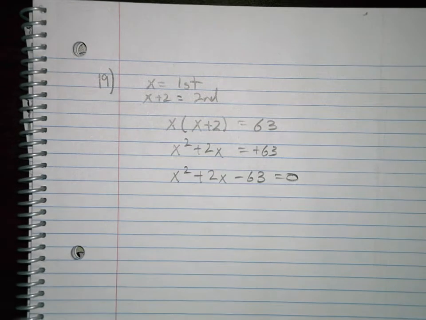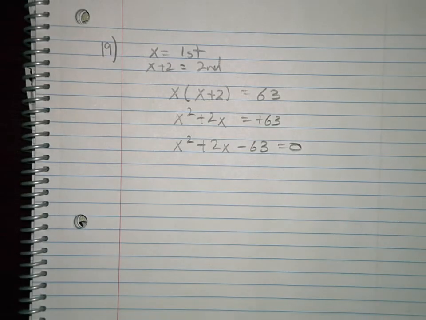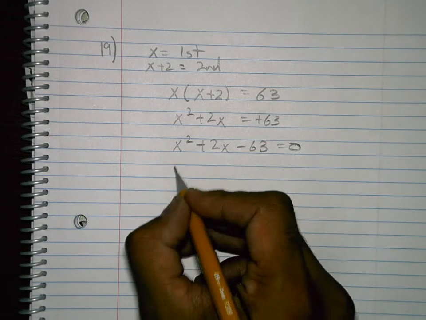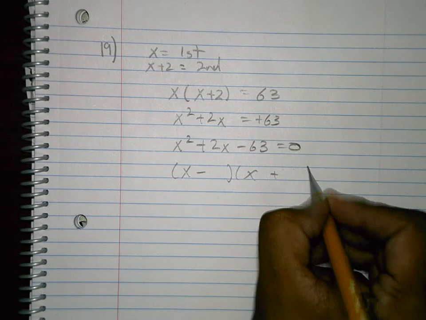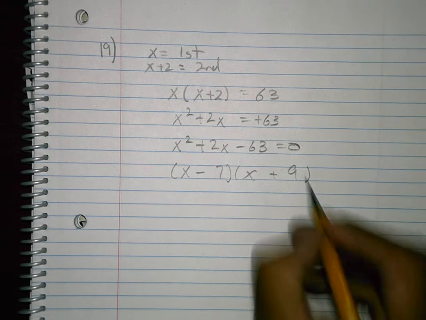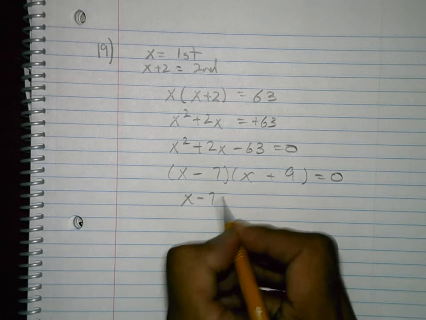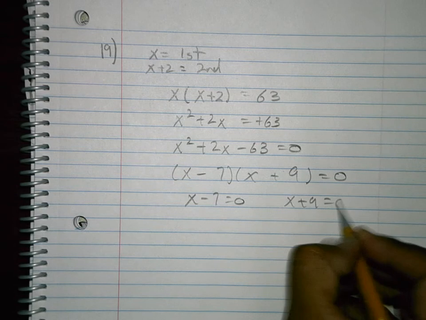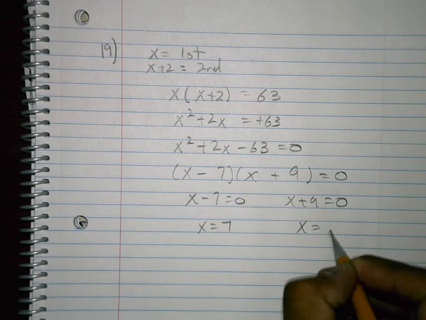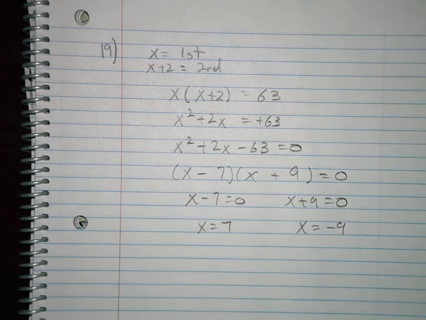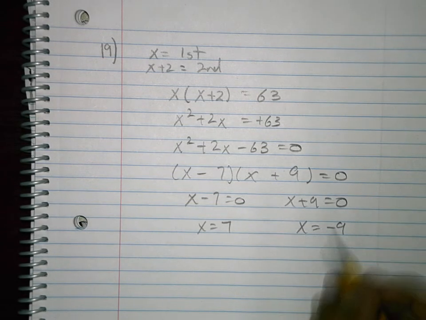That equals 0. And then I ask myself, what times 63, or what times what gets 63 and adds to 2, sorry, that's 9 and 7. Okay, so they add to a positive, so that one's got to be positive. That's equal to 0. So x equals 7 and x equals negative 9. Okay. So it says positive, so I ignore that one.